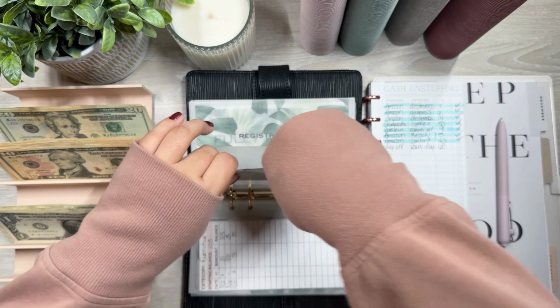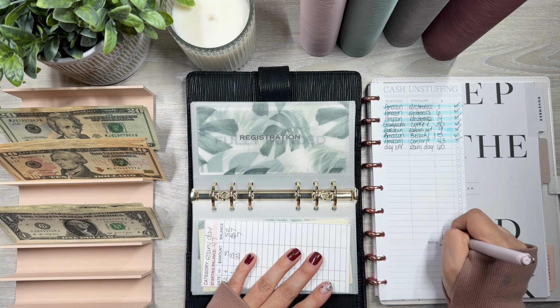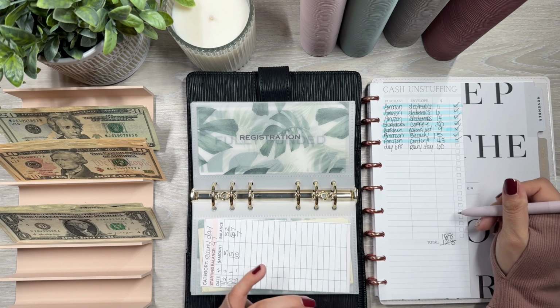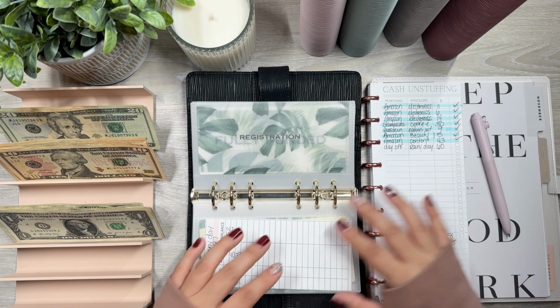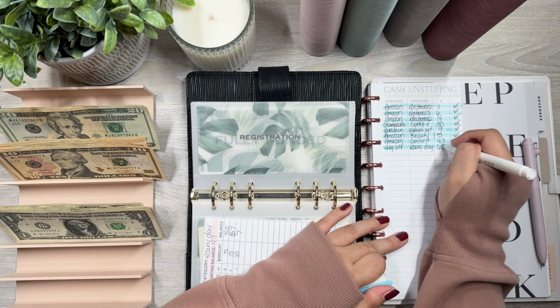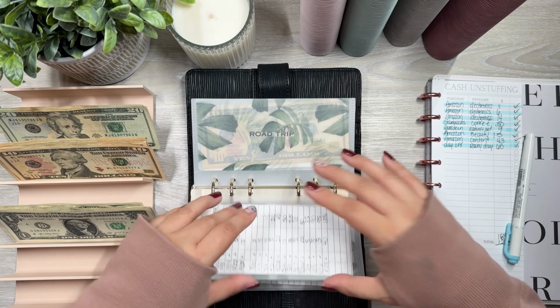And now my new total should be 168. I'm sorry, 188. What am I doing? 188. Okay, so that one's good. That one's checked off now. All right, so let's see if I can condense anything else. That one was good.